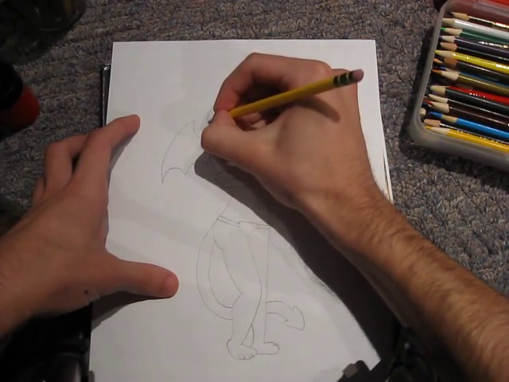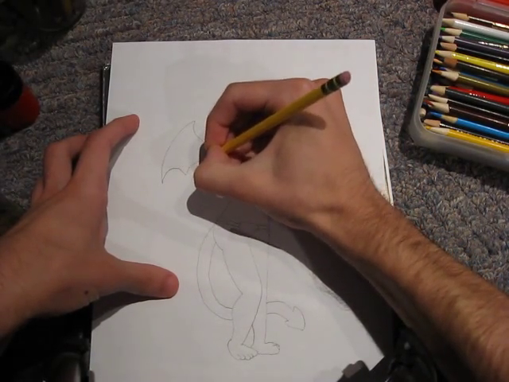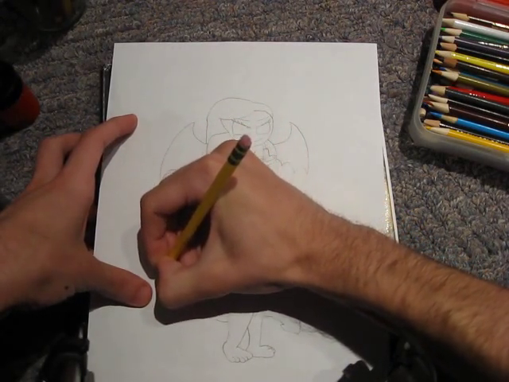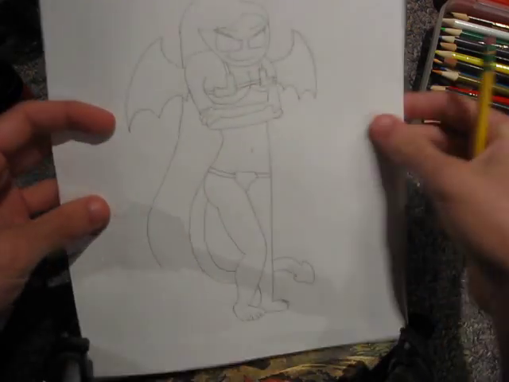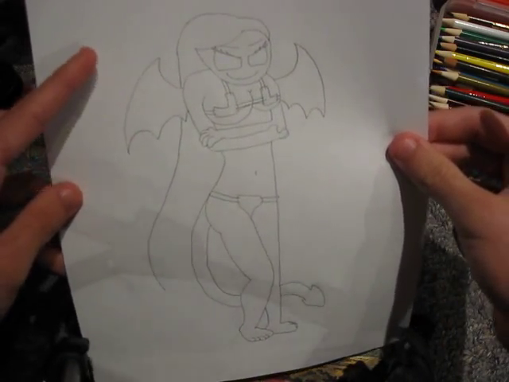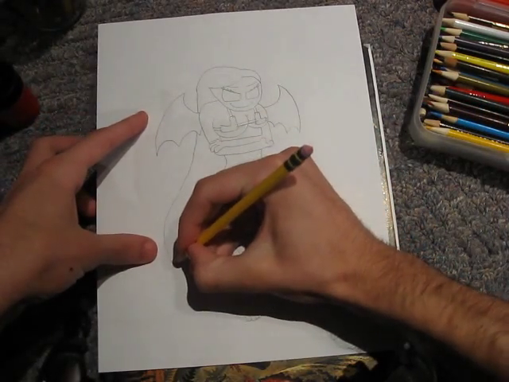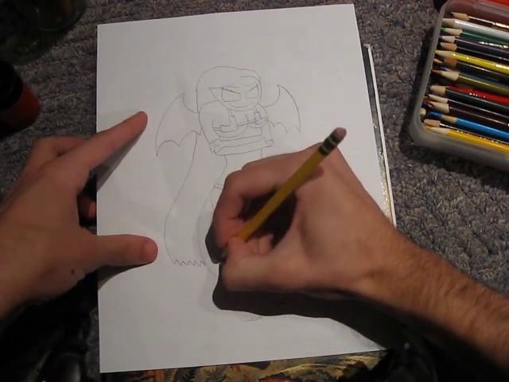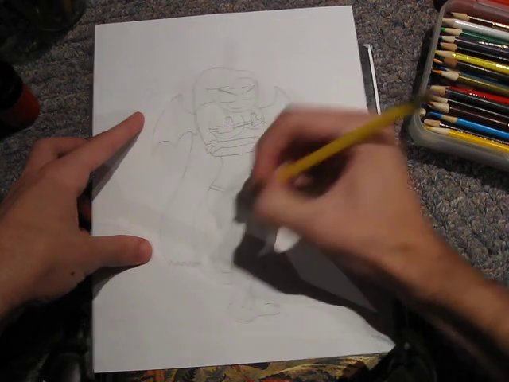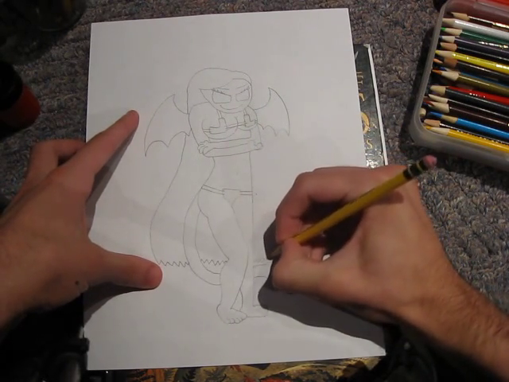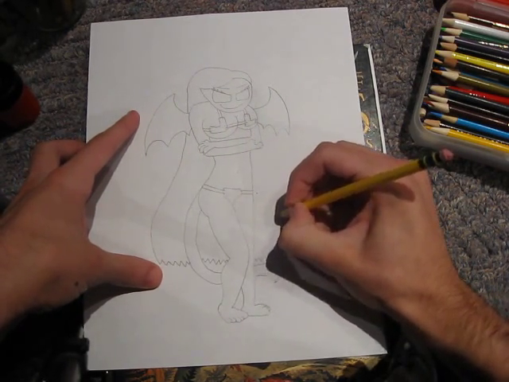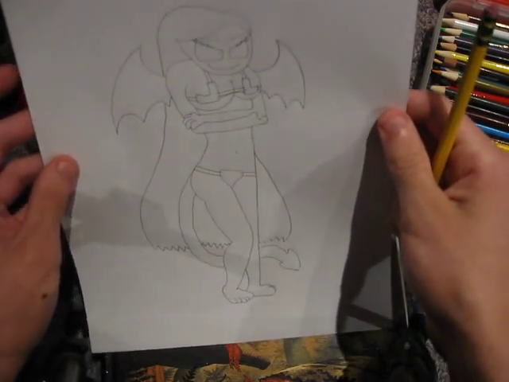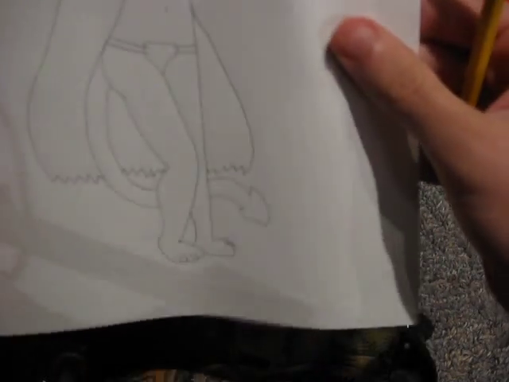Like I said, this falls down to around her knees, so try to keep it having a very nice and fluid look to it. Nice, very smooth and fluid. And then draw little points here. Like that. So we've drawn her right now.